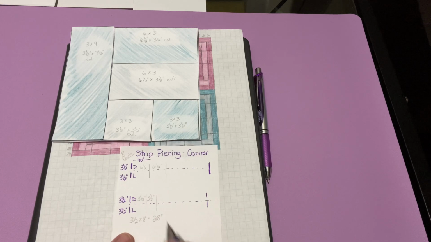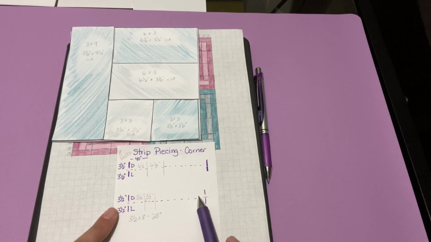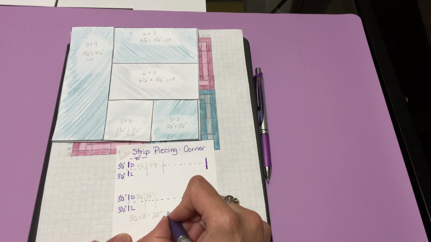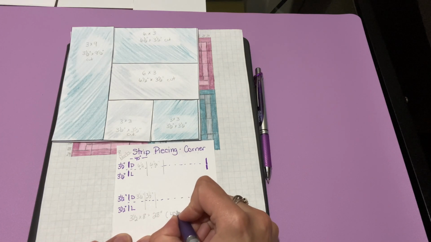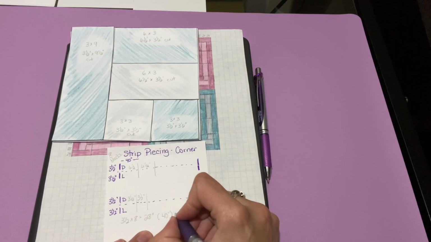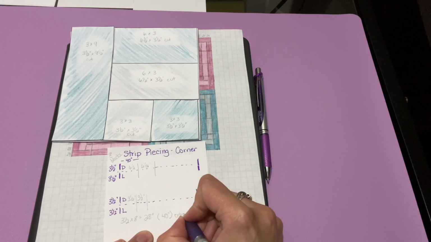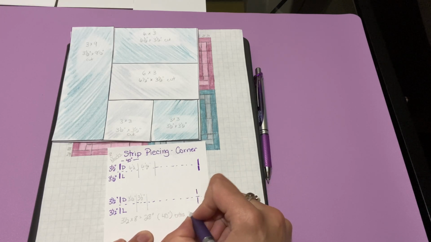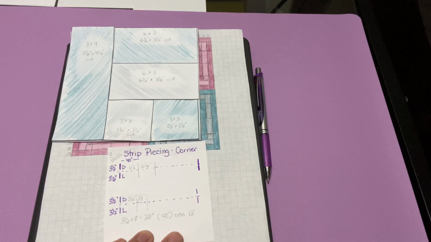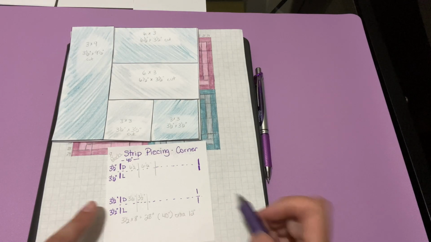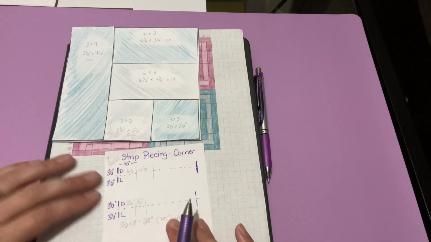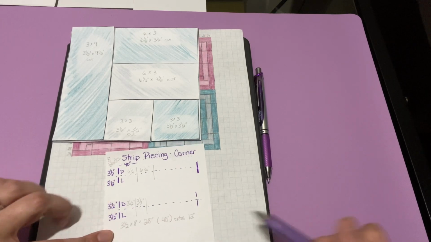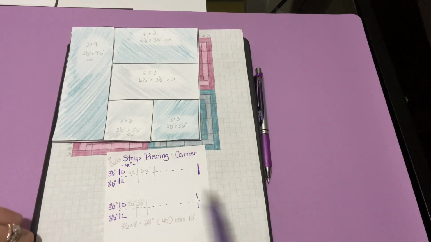I need 28 inches of that strip set. And remember that a whole strip set has 40 inches of usable space. I have an extra 12 inches available to me here from this one. Okay, and having extra, that's always a good thing.